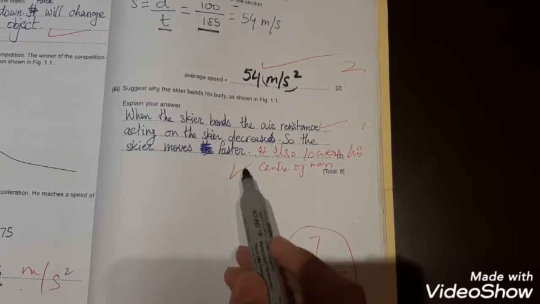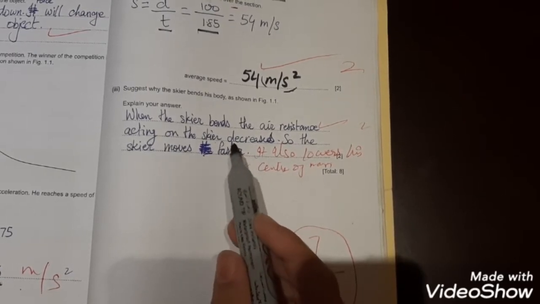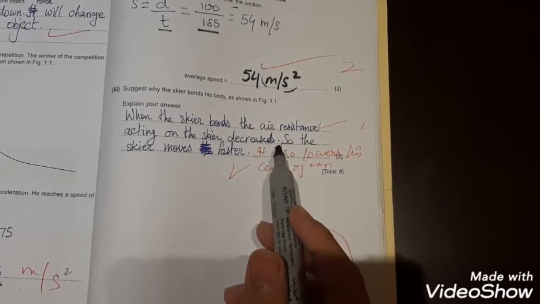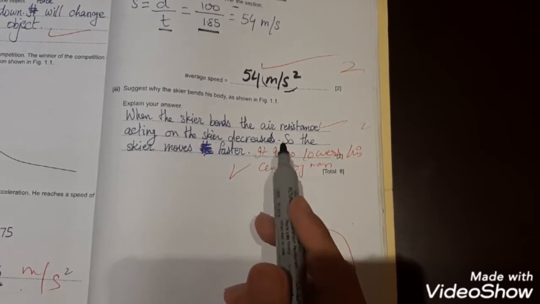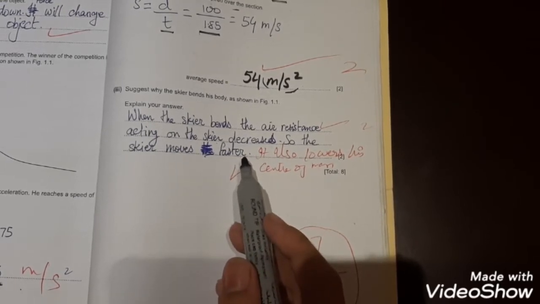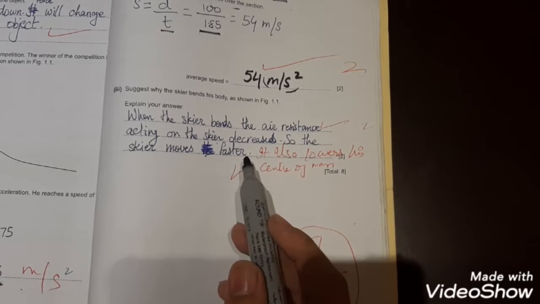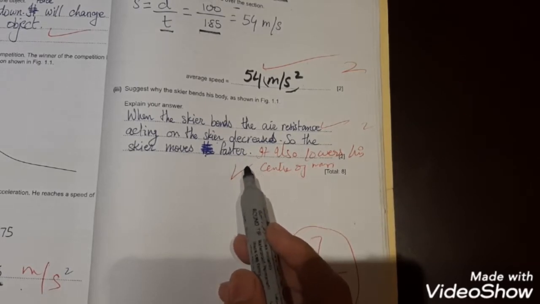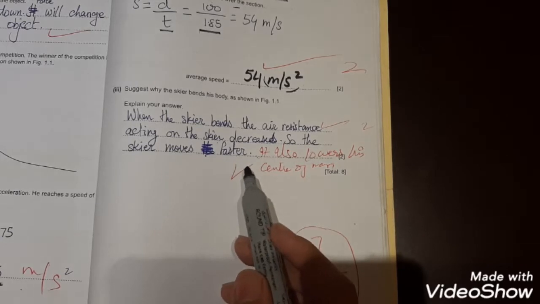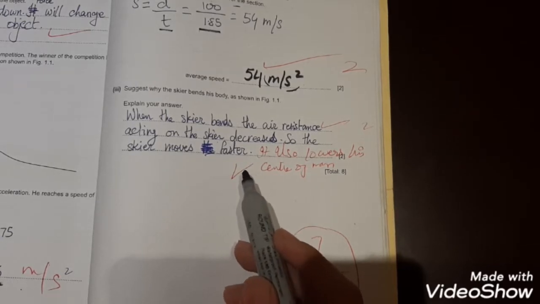Because when the skier bends, there's less area on which the air resistance is acting, so this will increase the speed of the skier, and also when he moves downwards there will be a lower center of mass, instead of when he was standing the center of mass was higher, so this will increase the speed of the skier.